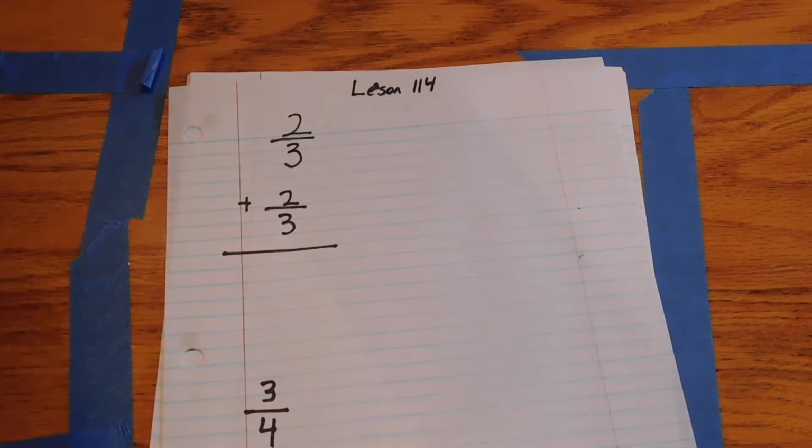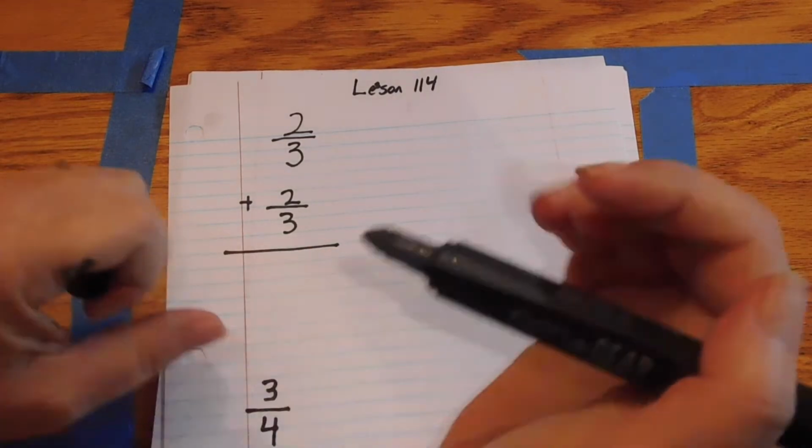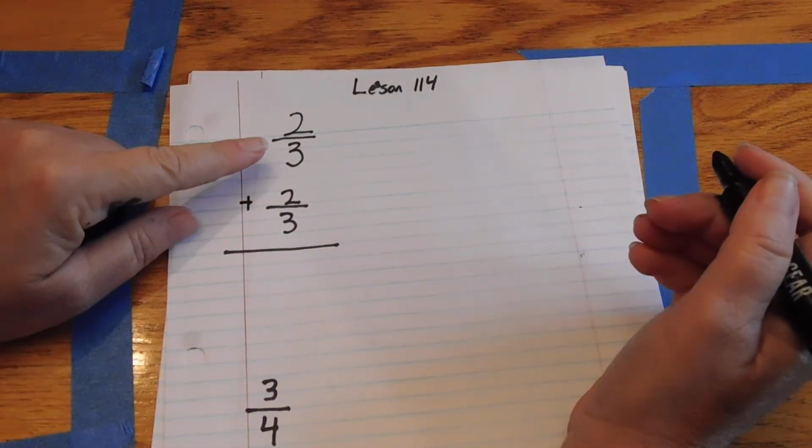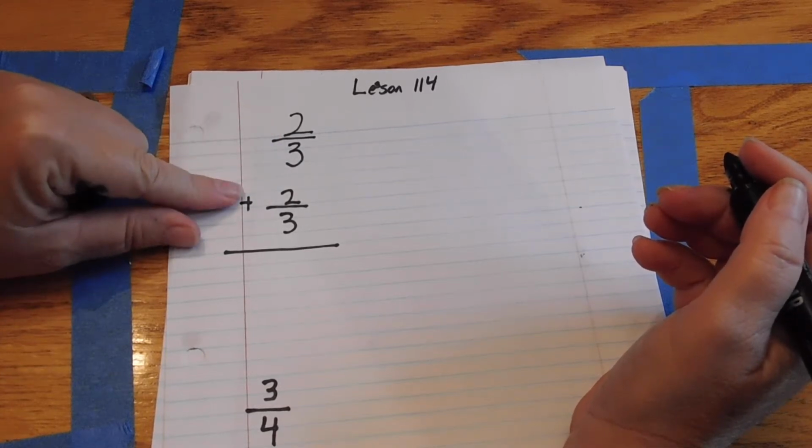Okay, I'm glad I was able to help Dot with that. Let's move on to our second topic of the day. We're going to learn how to add fractions, which we've already done, first of all, but then we're going to do something with the answer. So this is 2/3 plus 2/3.